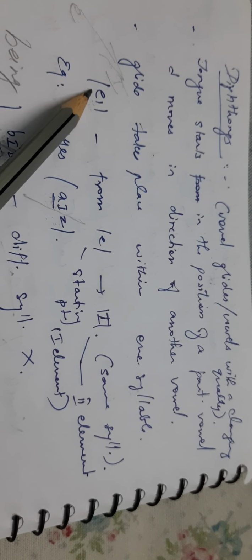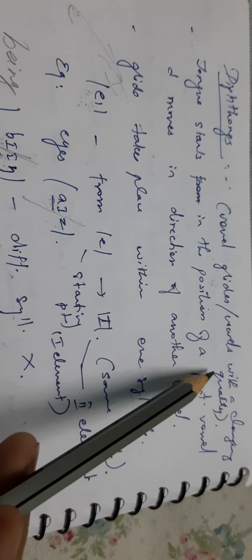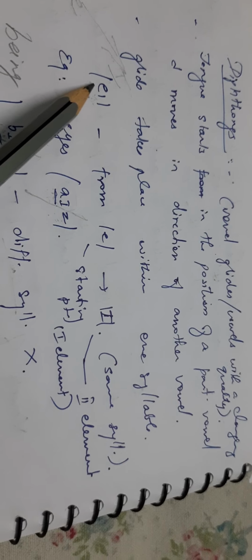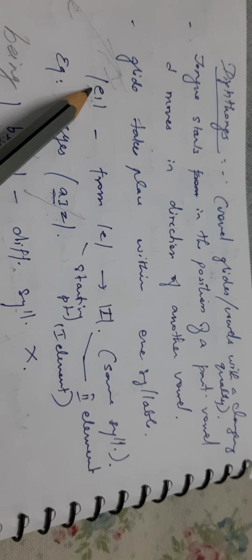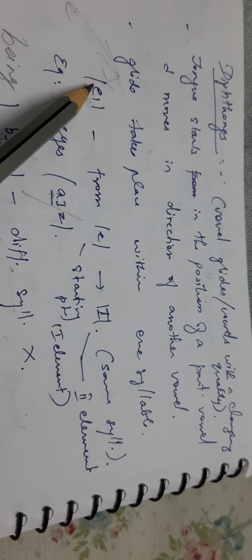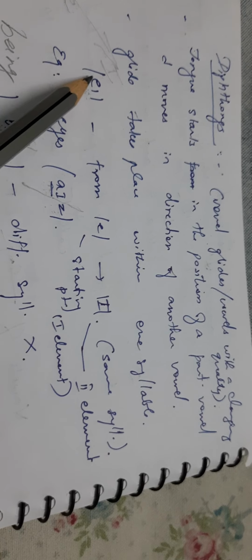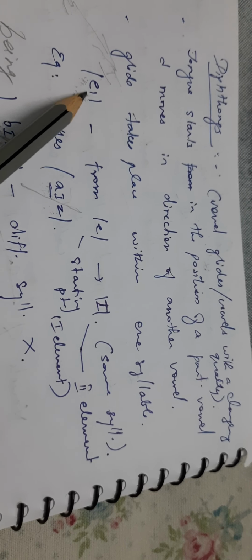Diphthongs are also called vowel glides, and also vowels with a changing quality. As you see here, the quality is changed. A sound changes to E. That's why they have put it as vowels with a changing quality. Also, one more thing: you will be having two elements in the diphthong. This is the first element and this is the second element, meaning that the starting position of the vowel sound is the first element and the ending position of the vowel sound is the second element.